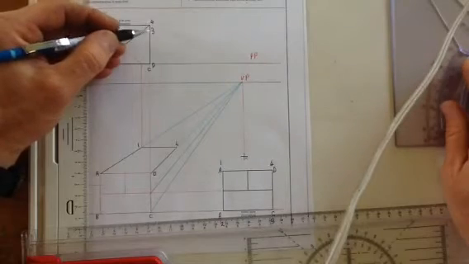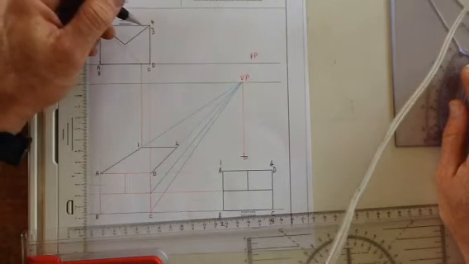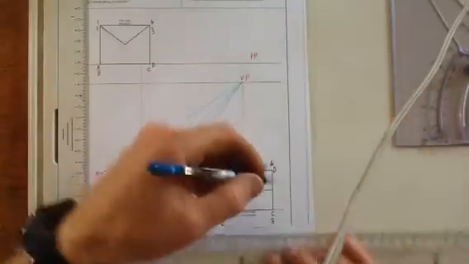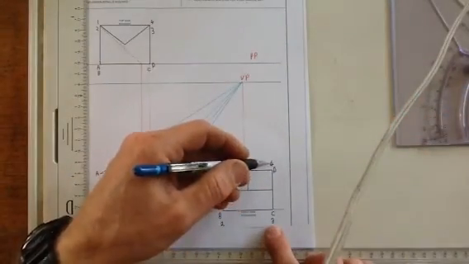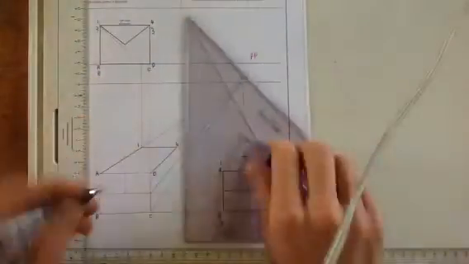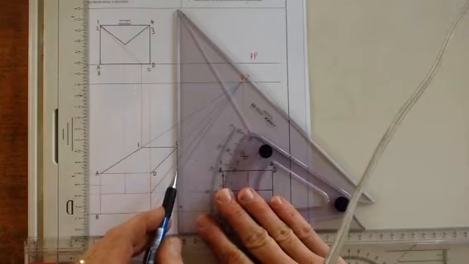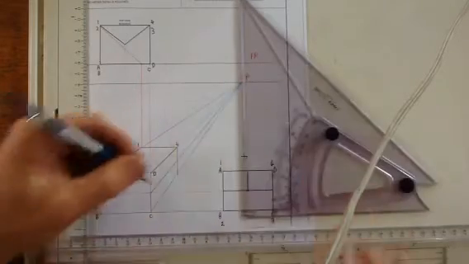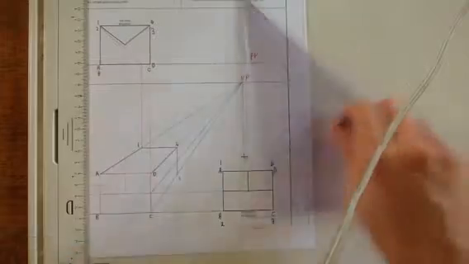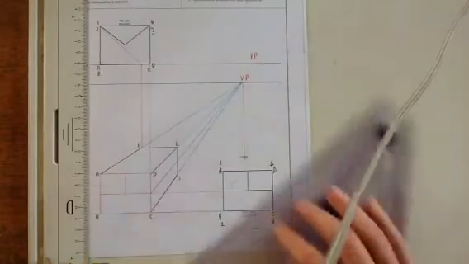And 3 and 4, you see that 3 and 4 are connected. There's 3 at the bottom, 4 at the top. So what's going to come straight down from 4? A vertical line coming straight down from 4, and I will end up with point 3 down at the bottom. Can you see that fish tank beginning to develop over here?